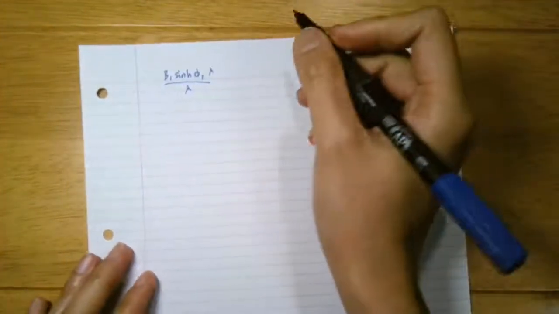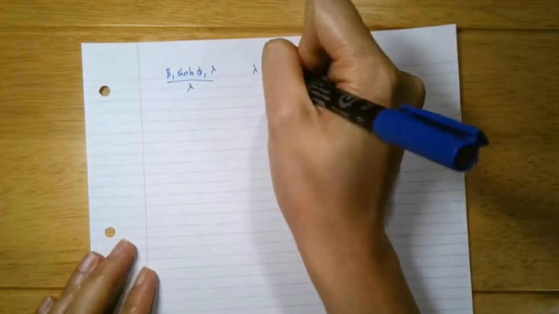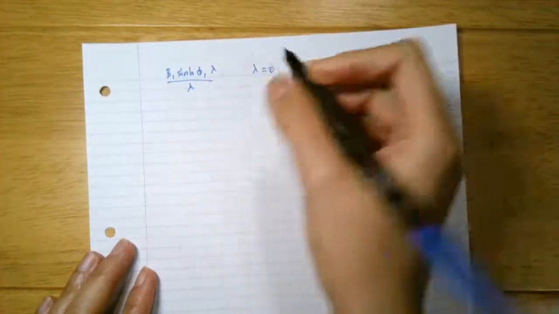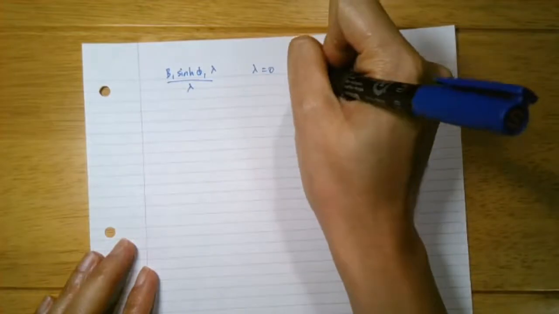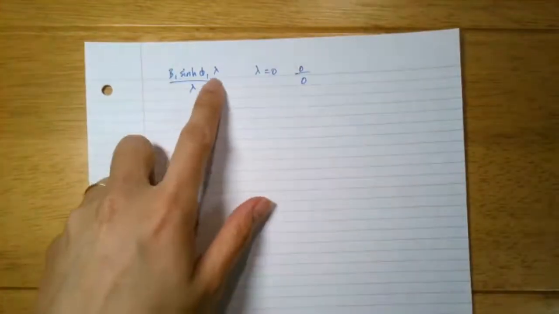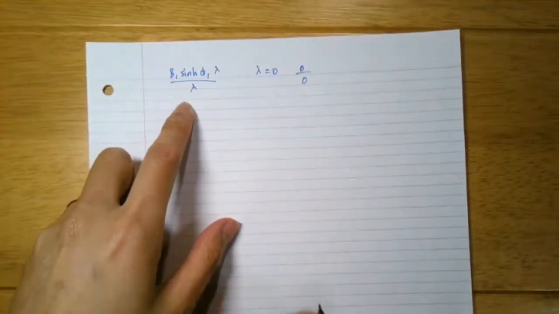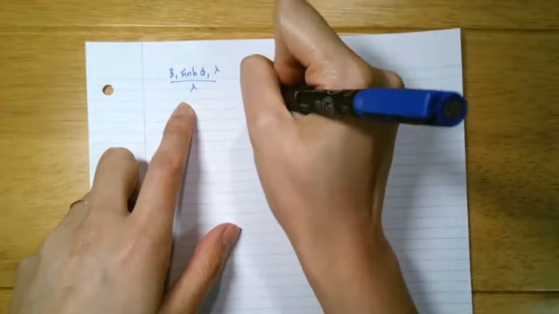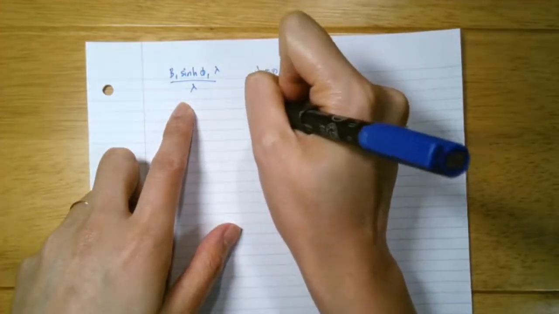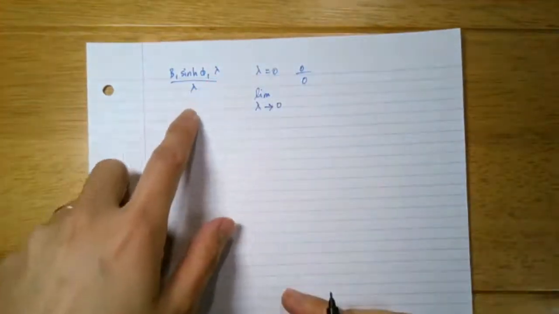Okay, so at lambda equal to 0, we can't really calculate this because it will only give us 0 over 0. So the only way to calculate this is to take the limit as lambda tends to 0.